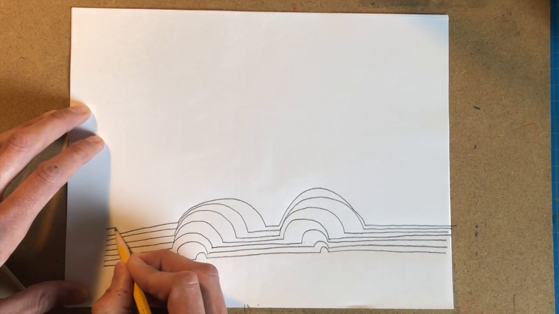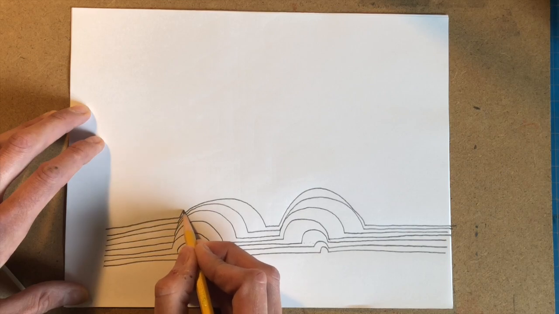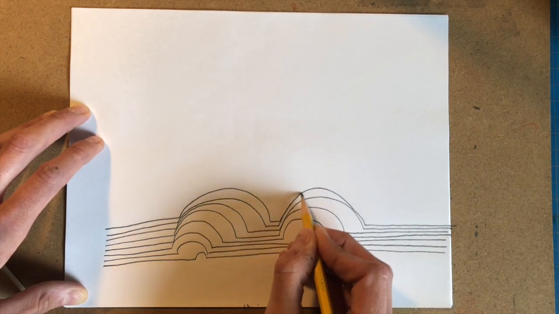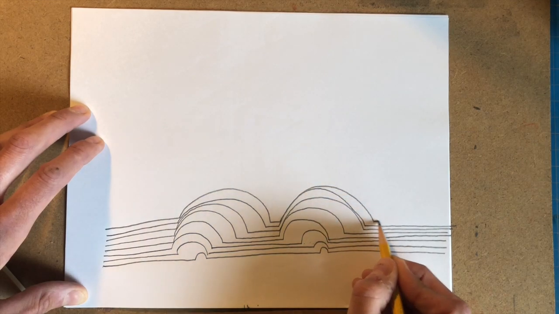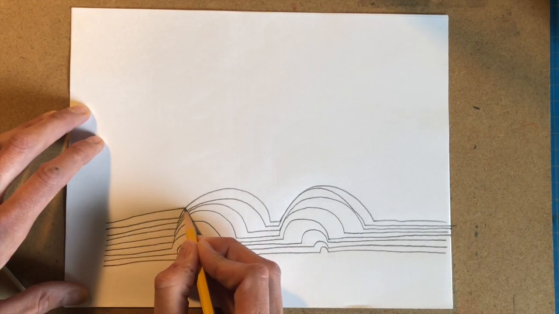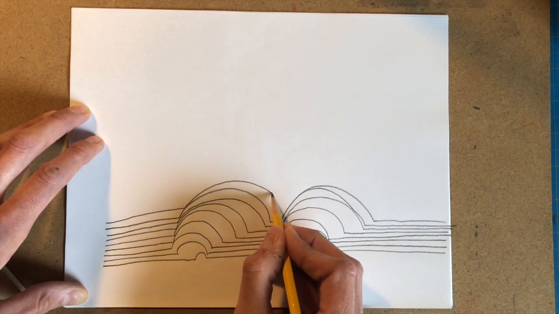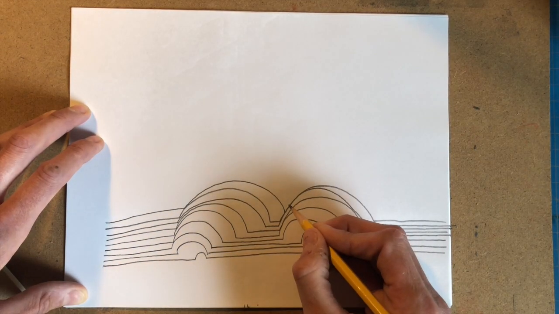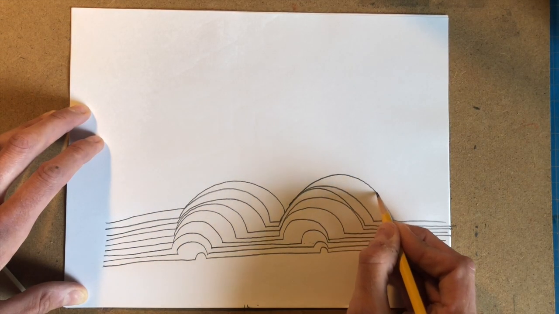And it doesn't have to be perfect. Just practicing our line control. There's no expectation. I'll do this last line. See how now it's hitting the other bump, so it's creating a sense of overlapping. And then that next bump can just start right there.